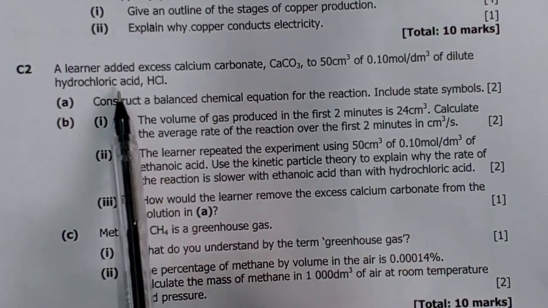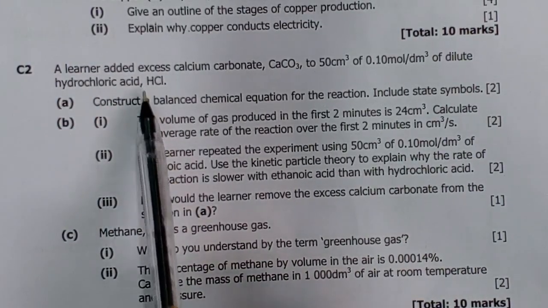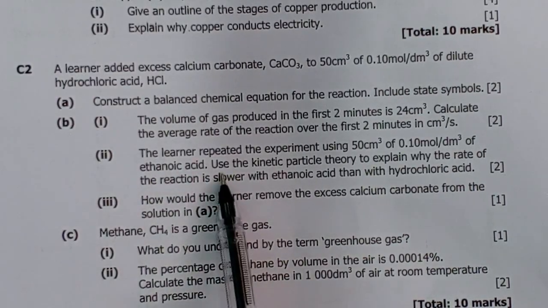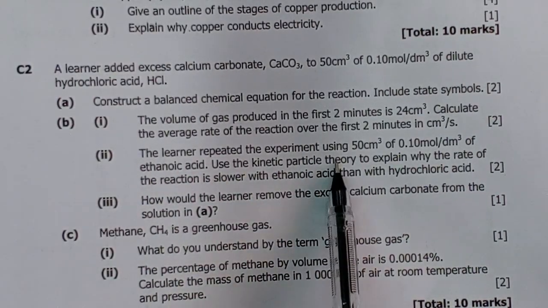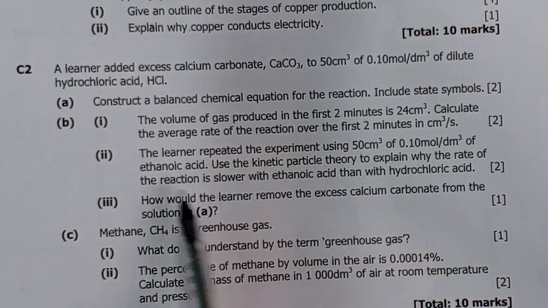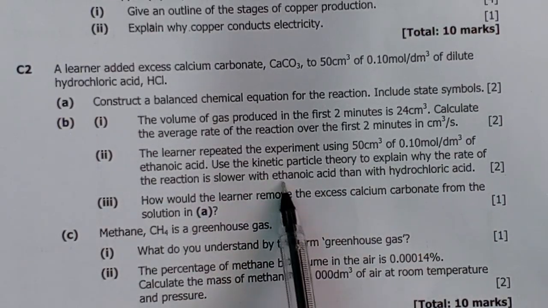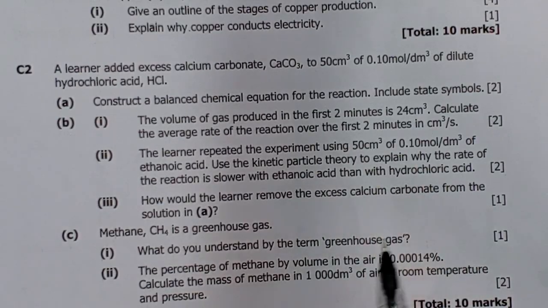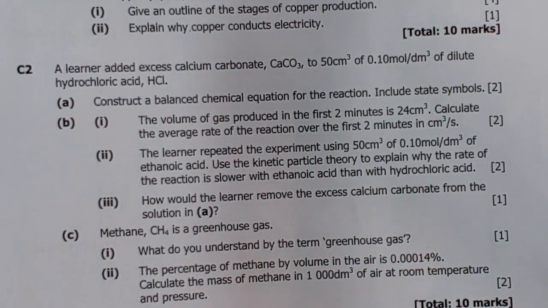Here we have dilute hydrochloric acid, and here we have ethanoic acid. Use the kinetic particle theory to explain why the rate of the reaction is slower with ethanoic acid than with hydrochloric acid. Both are acids with the same volume and same concentration.